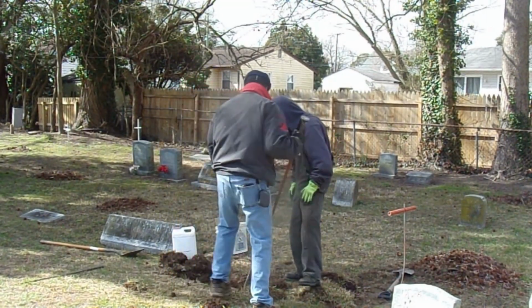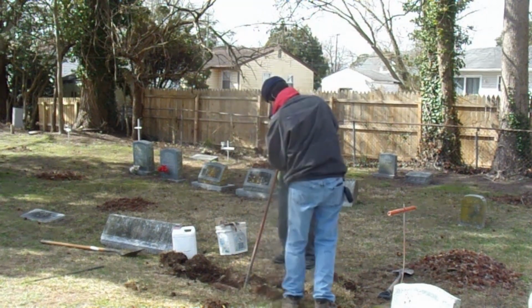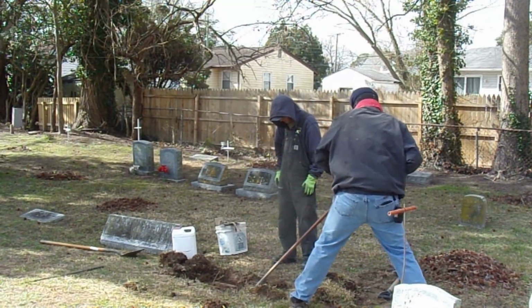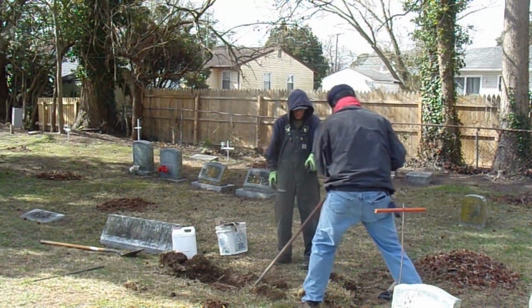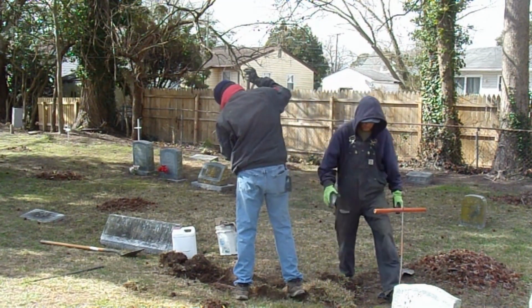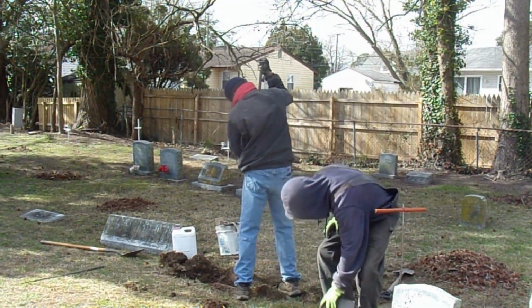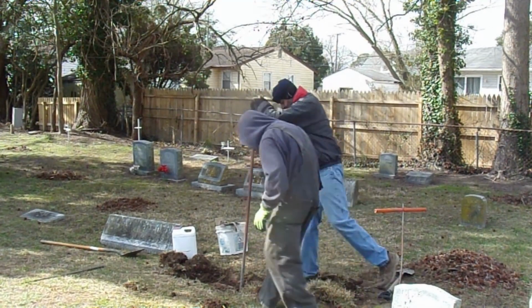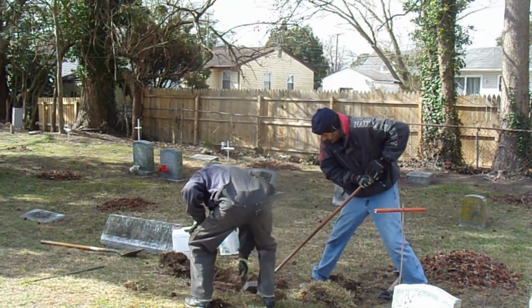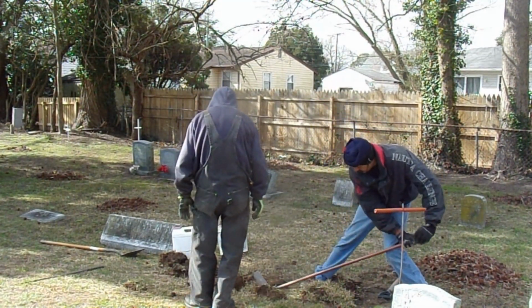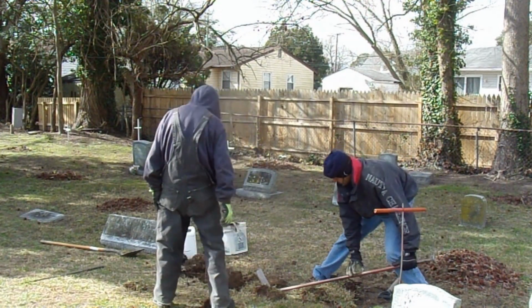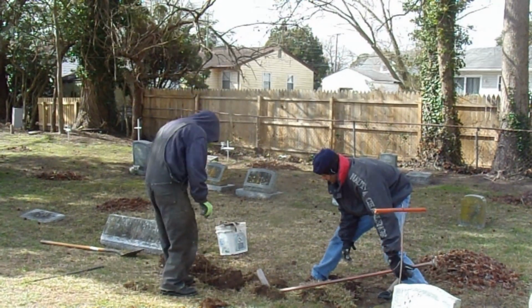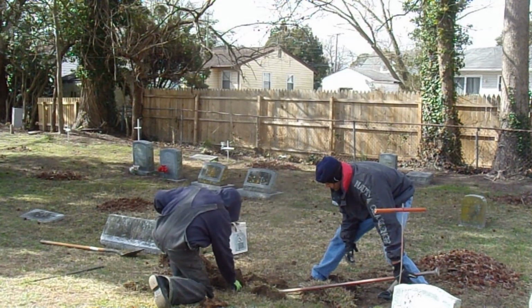I'm just walking around. There's a 2x4 behind me. Ooh, she's a big one. So if anything, we might just fill dirt under her.